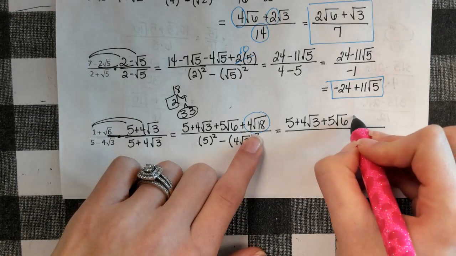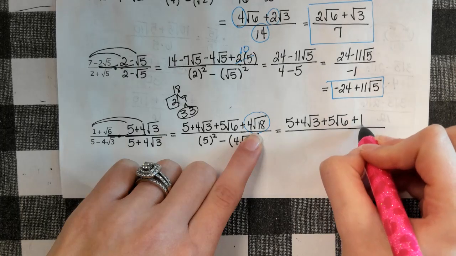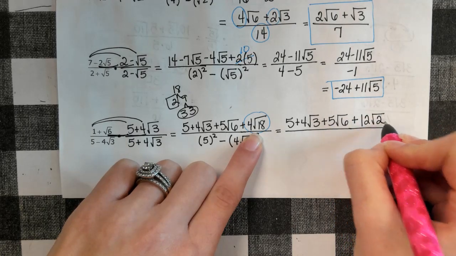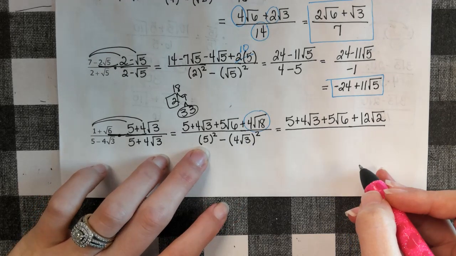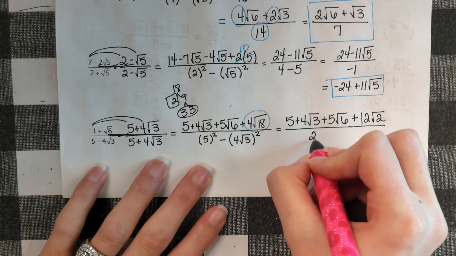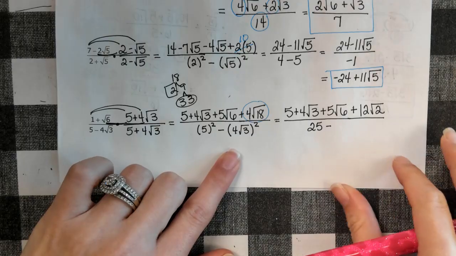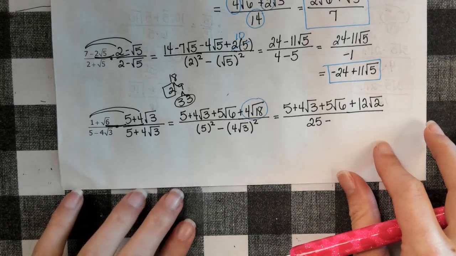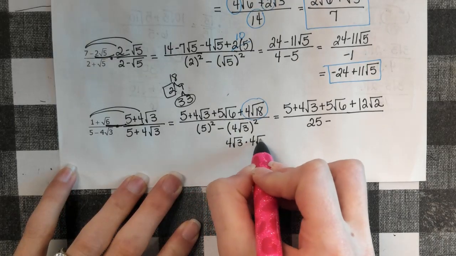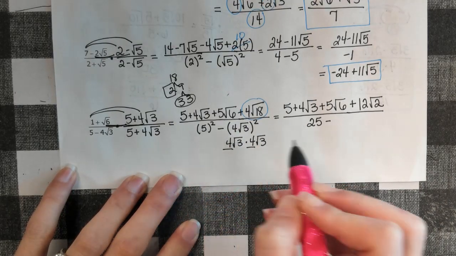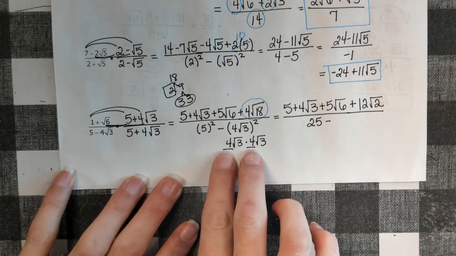4 square root of 18 is going to turn into what? 12 square root of 2. Very good. Okay, the 5 squared is going to turn into 25 minus. When you take 4 square root of 3 and you square it, you have to be careful. If I were y'all, I would write 4 square root of 3 times 4 square root of 3. Because most common mistake, like 98% of my kids every year, forget to square the 4 also.